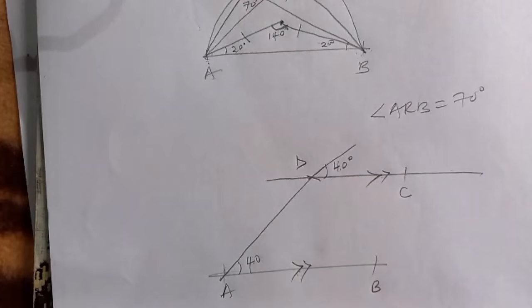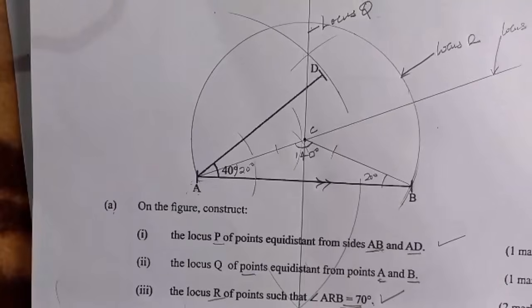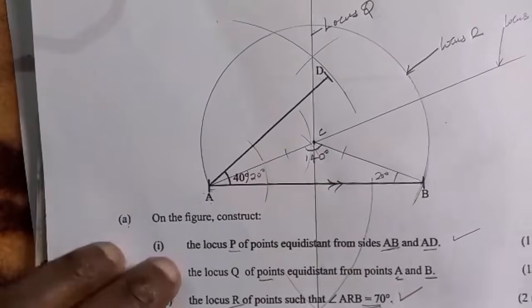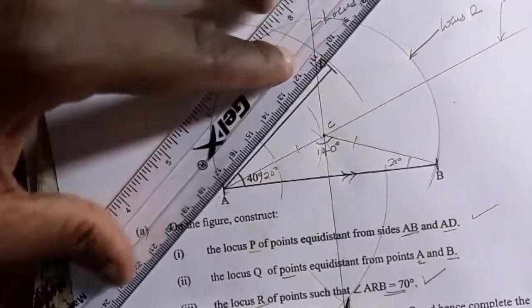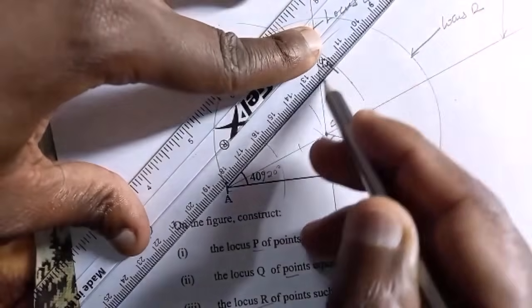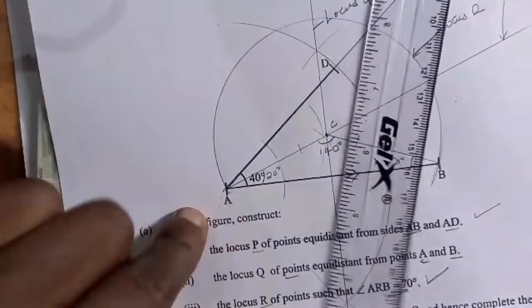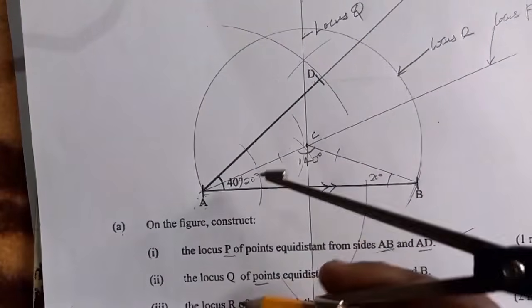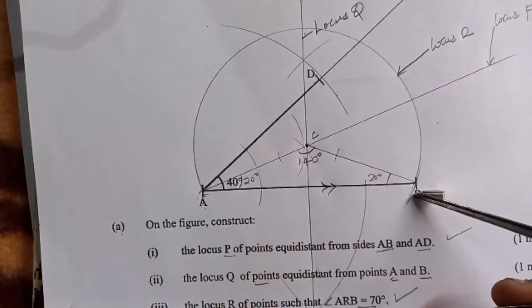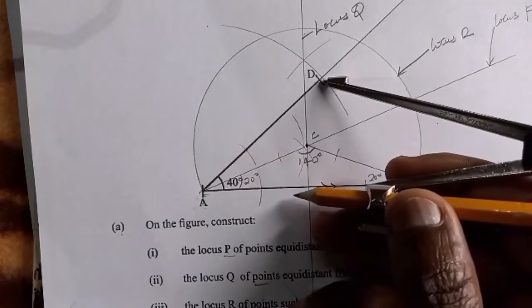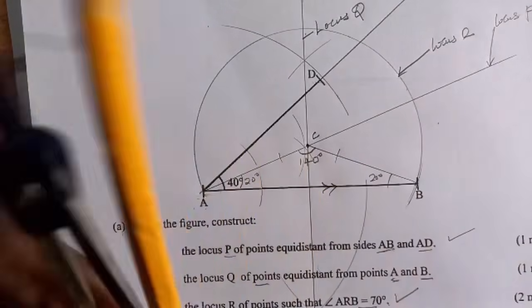On this diagram, we simply need to copy this angle of 40 degrees, then extend line AD like that. Then we copy this angle DAB. This is just one of the ways to draw that line. DAB, which is 40, we copy it at D. So this is how we copy it.